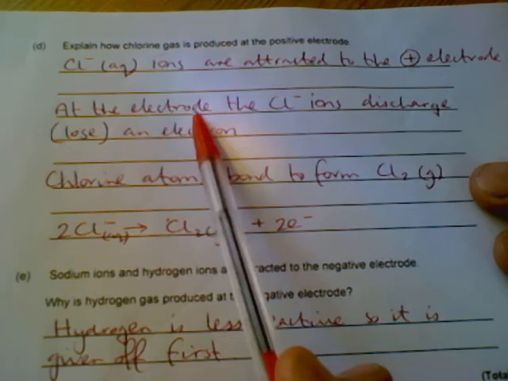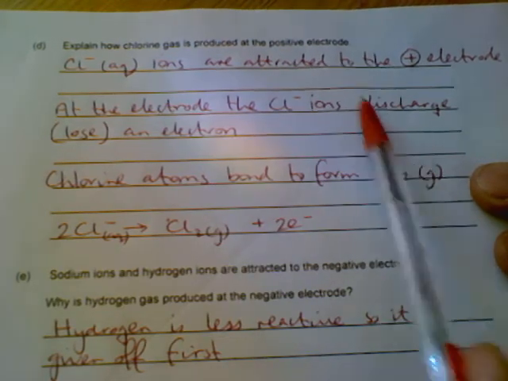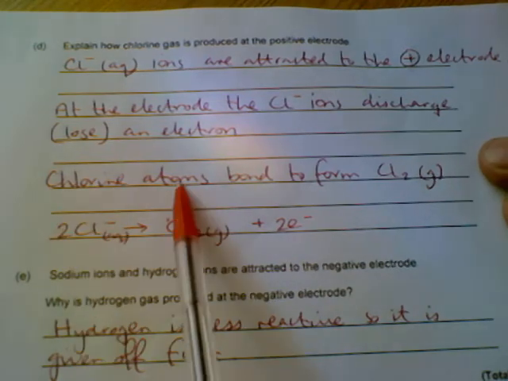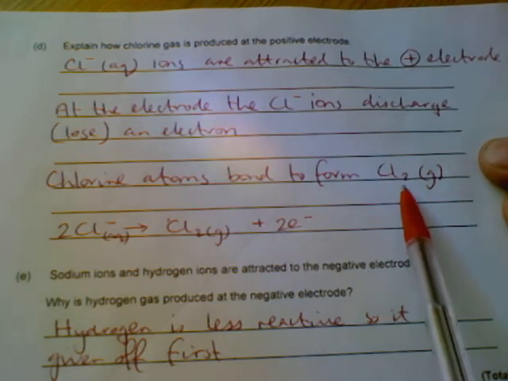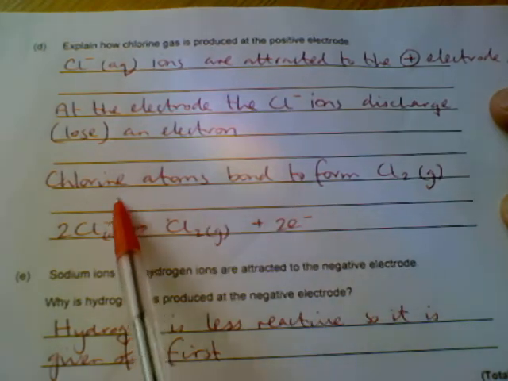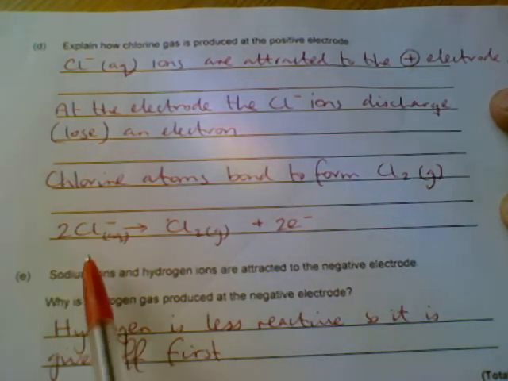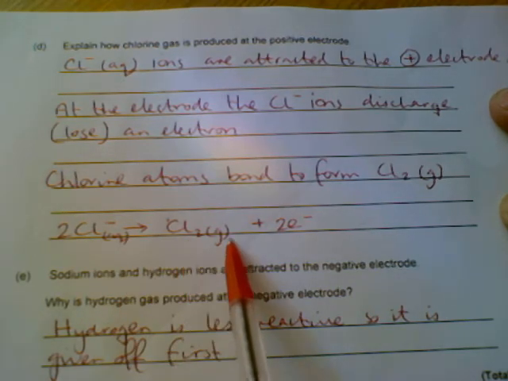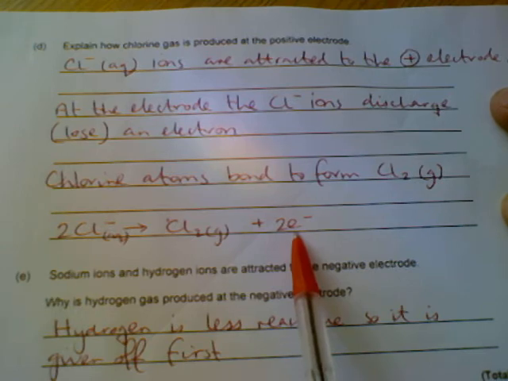When those ions get to the electrode, the chlorine ions discharge or lose an electron. The chlorine atoms then bond together to form Cl2. You could say that's covalent bonding. Okay, non-metal, non-metal. And then give the half equation. Balance it. 2Cl- aqueous gives us chlorine gas and 2 electrons.